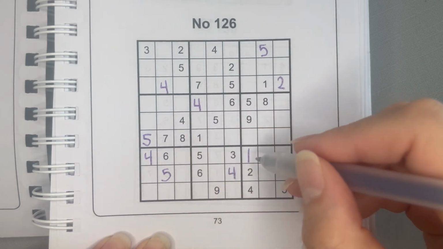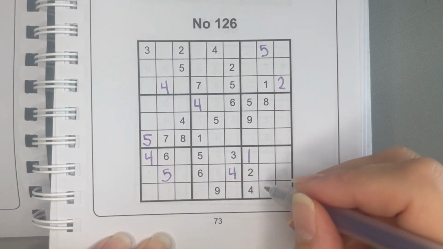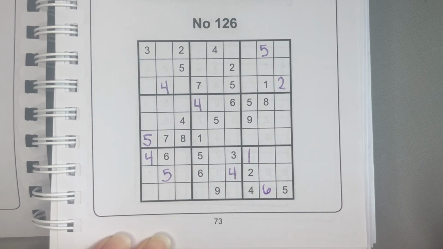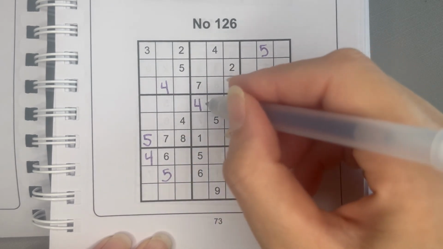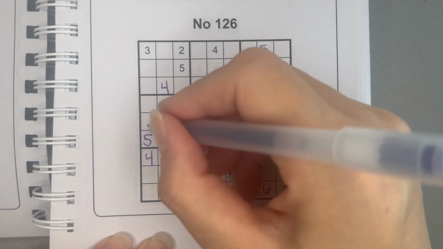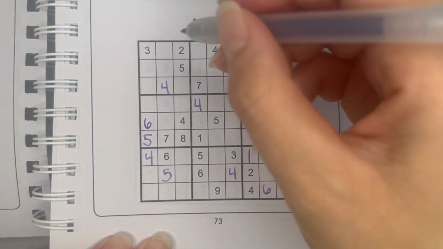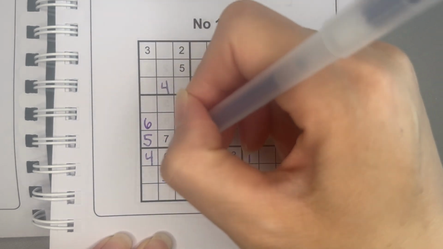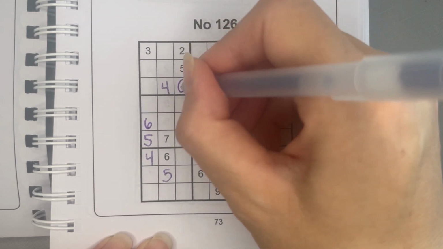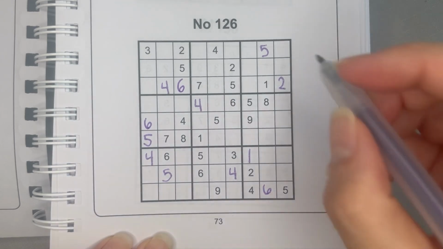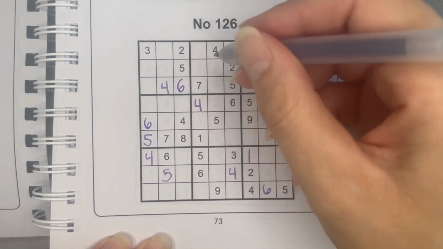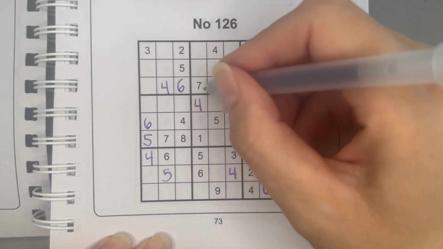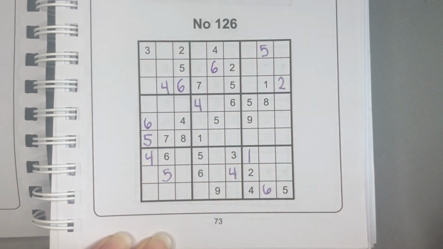Over here, I have a 6 in this row and a 6 in this row. So here's my 6. Up here, I have a 6 in this row, 6 in this column. So here's my 6. And up here, I have a 6 in this column and a 6 in this column. So here's my 6. And here, I have a 6 in this column, a 6 in this column, and a 6 in this row. So here's my 6. Okay, I think that's all I can do there.